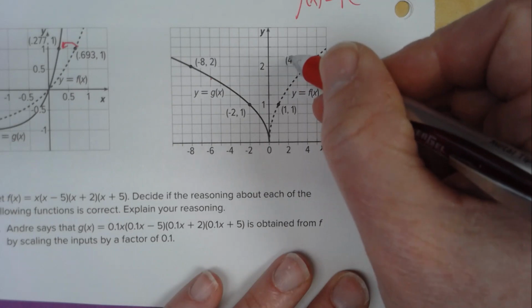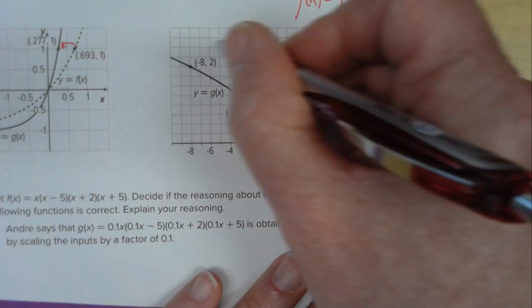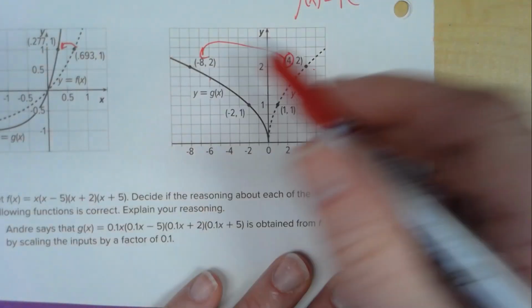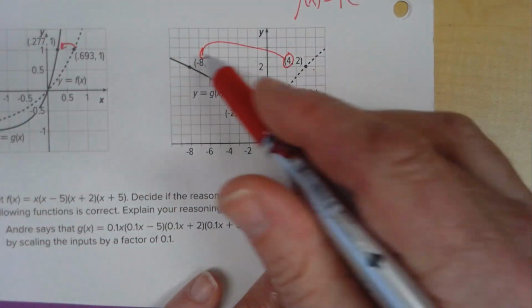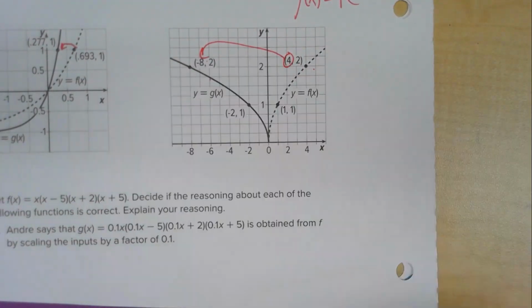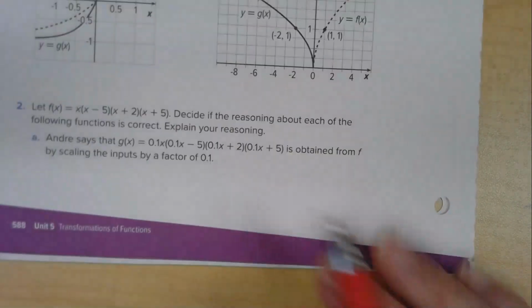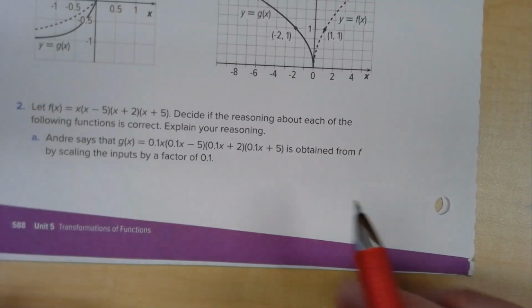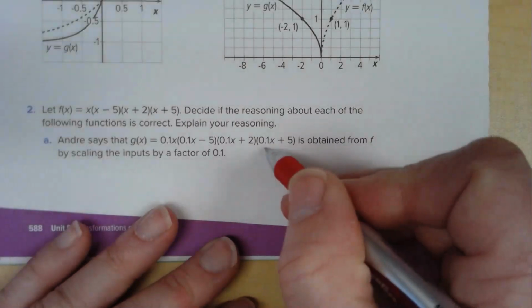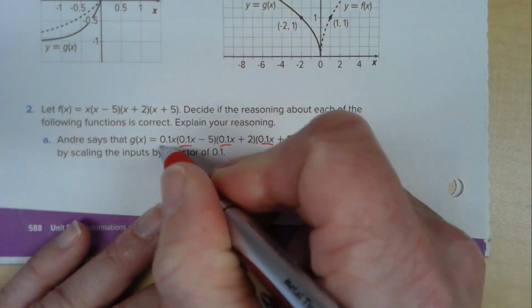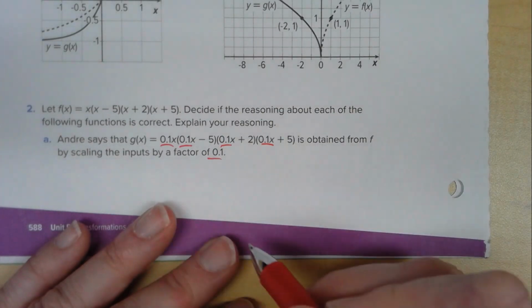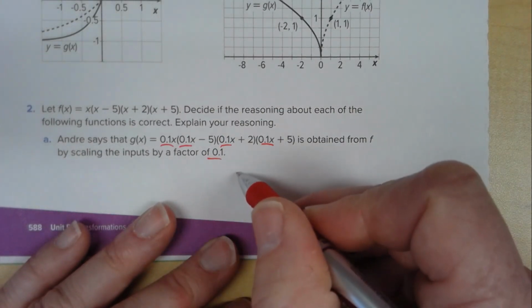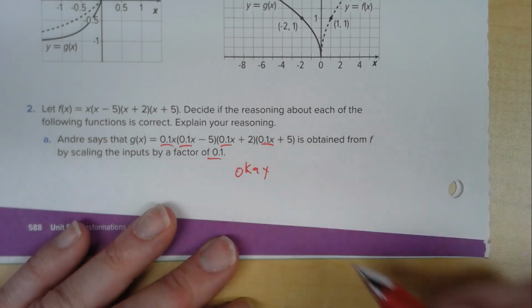So it's going to be a negative, but then here's your original changed to 8. So you're going to do original divided by new. Okay, original divided by new, and that's going to be how it got flipped and moved over. All right, every input of x got changed by 0.1, so that's going to scale the inputs by 0.1. That would be correct. That would be okay, right? That's okay, he's right.